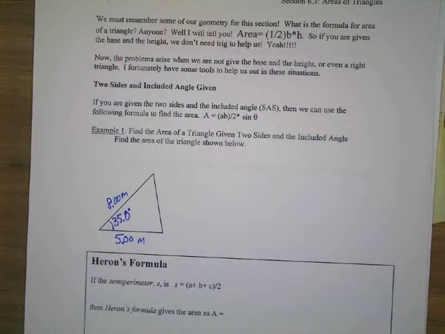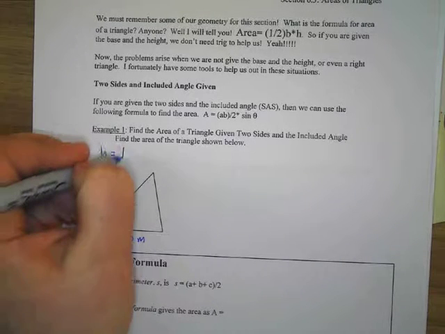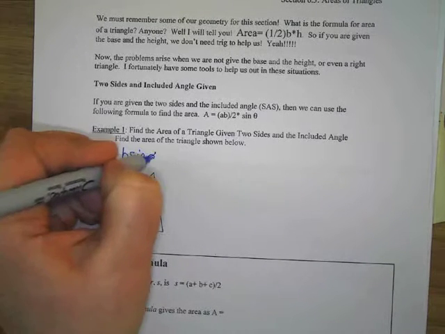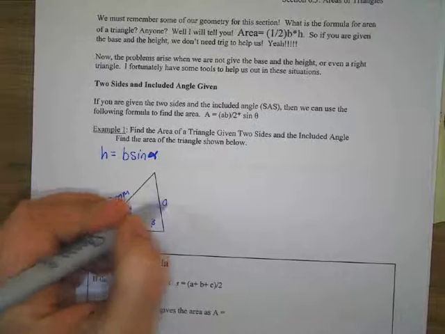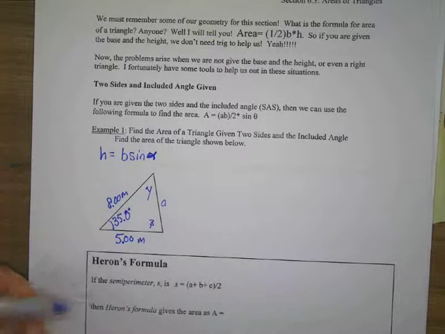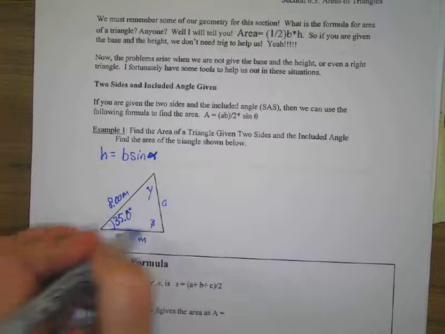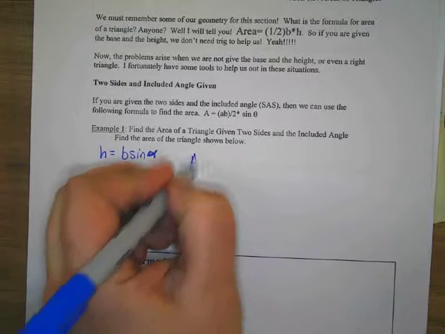Remember on that chart on page 361, where it had H is equal to B sine alpha. Do I have a B and do I have an alpha? Remember, this is our beta, this is our A, this is our gamma, that's our C. So, can I actually figure out what the height of this triangle is? Yes. And do I have the base of that triangle? Yes.